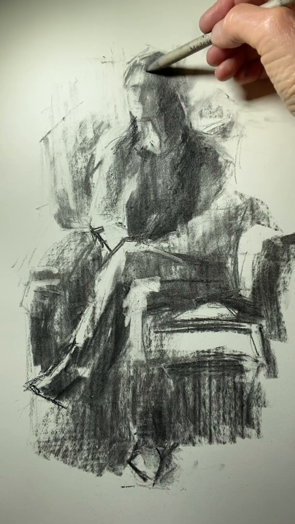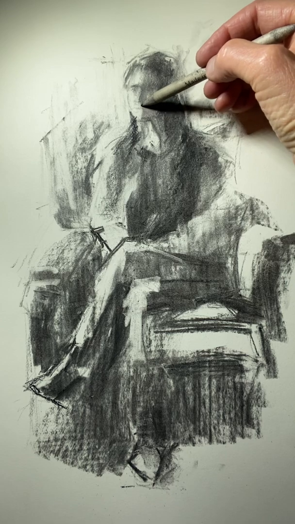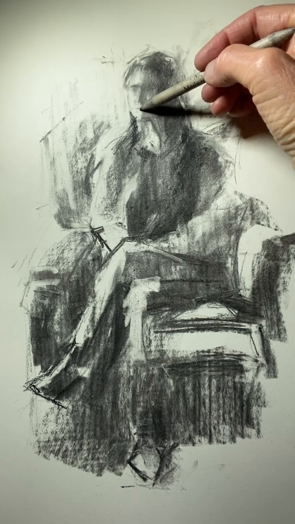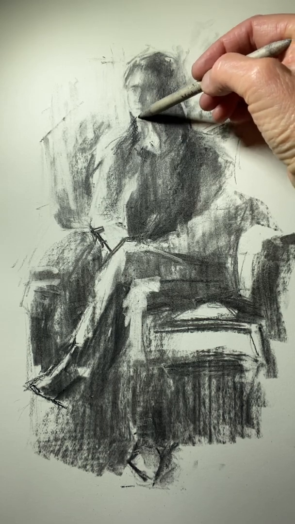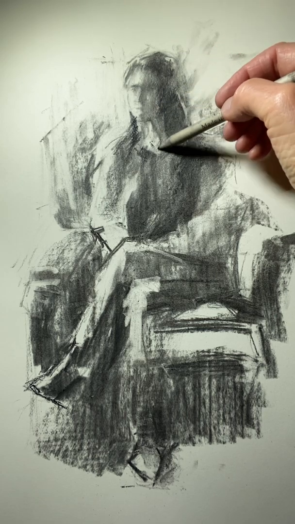You could always soften everything with your tortillon. The tortillon is a nice way to push the shadow area into the light area and create a soft shape.